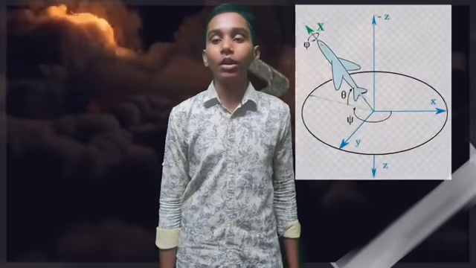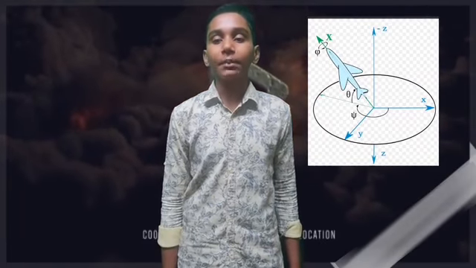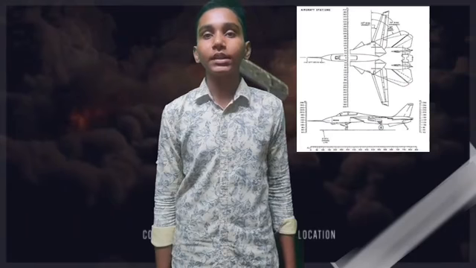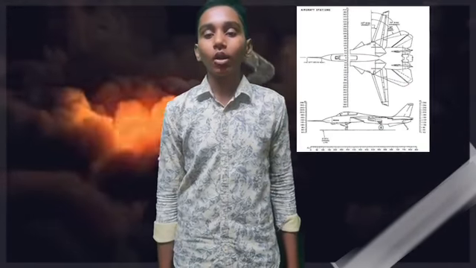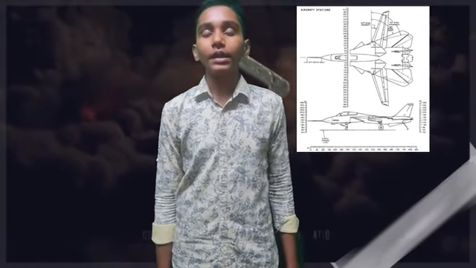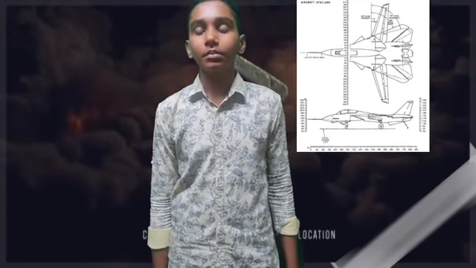A controller must know the location of every aircraft at any particular instant of time in the sky. Coordinates of any particular vehicle are used to describe the current location of the aircraft. Even if an aircraft moves a small distance up, down, forward or backward, its coordinates are updated in the system.